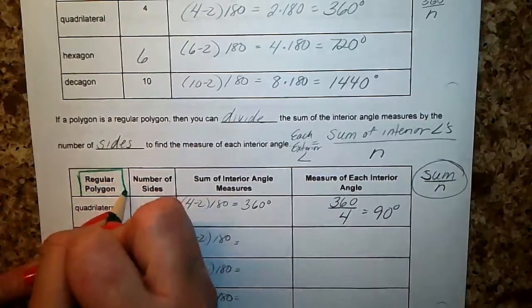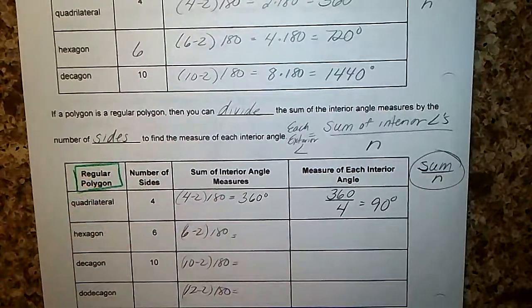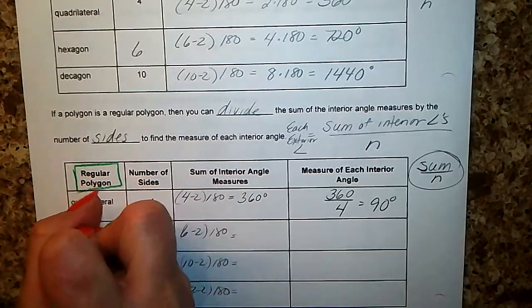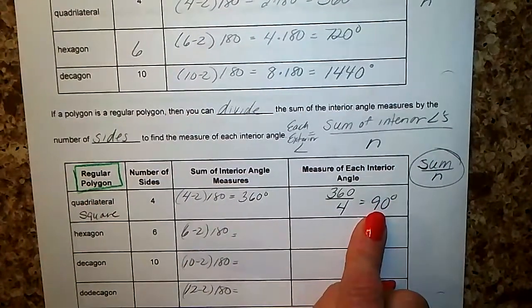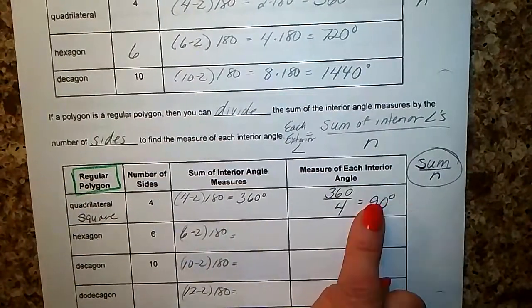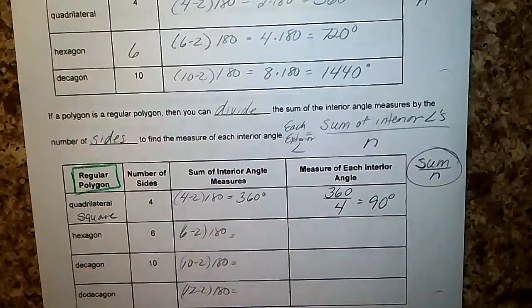So each angle in a regular quadrilateral, now again, this is super important. You have to have this be a regular polygon or this doesn't work. And by regular polygon here, if you think about it, what kind of quadrilateral, what kind of 4-sided figure has 4 equal sides and 4 equal angles? Well, we mentioned that earlier. That's the square, right? This has to be our square here. Our square is our regular quadrilateral, and we know that the square has to have 4 right angles, 4 90-degree angles inside.